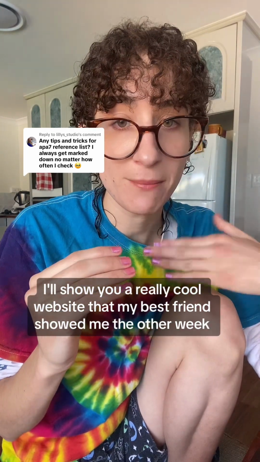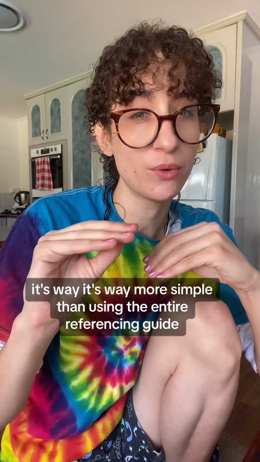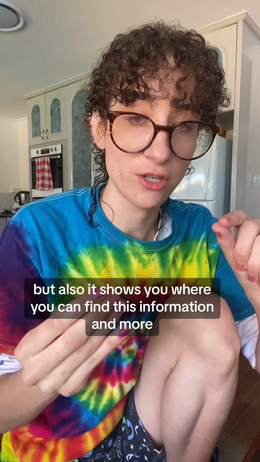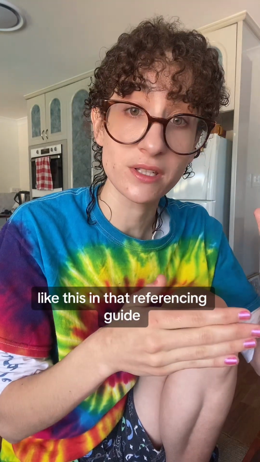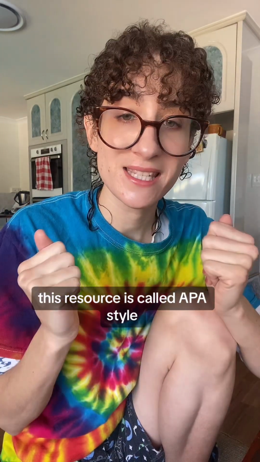So if you're someone like me and you have to do APA style referencing, I'll show you a really cool website that my best friend showed me the other week, and I've been loving it. It's way more simple than using the entire referencing guide, but it also shows you where you can find this information and more like it in that referencing guide. So it's kind of awesome. This resource is called APA Style.